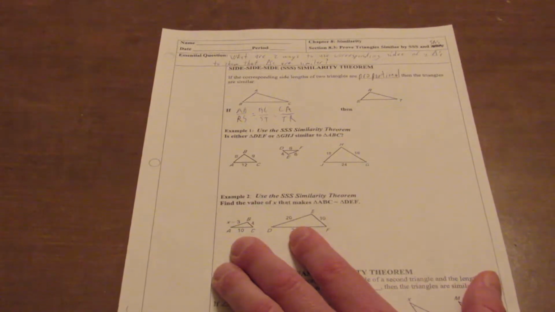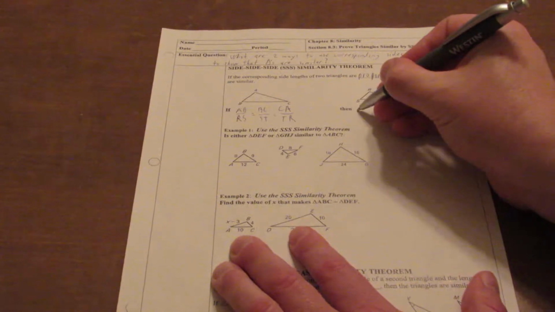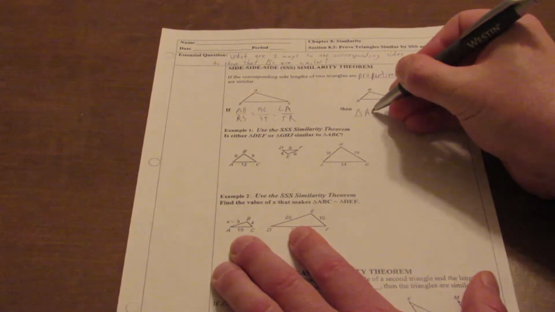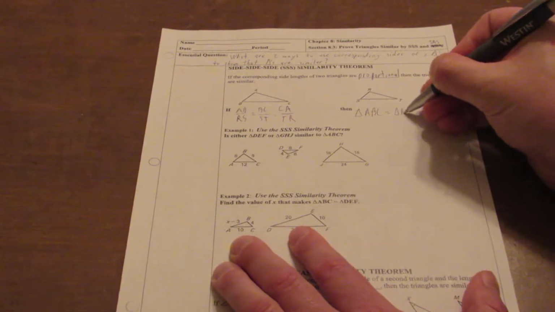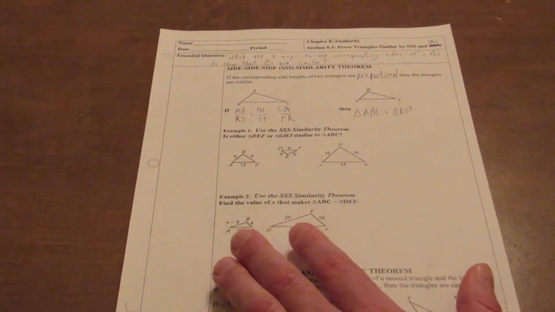So if those ratios are equal, then our two triangles are similar. So I would know triangle ABC is similar to triangle RST.